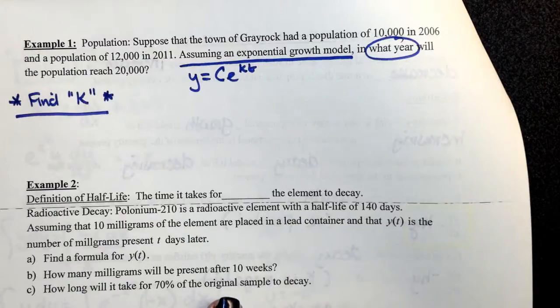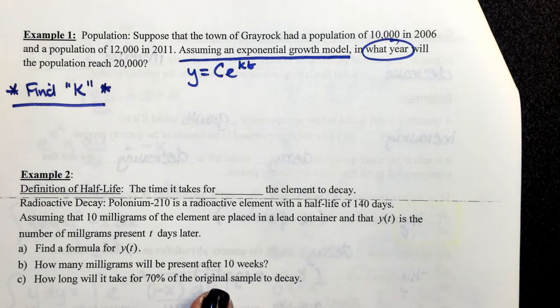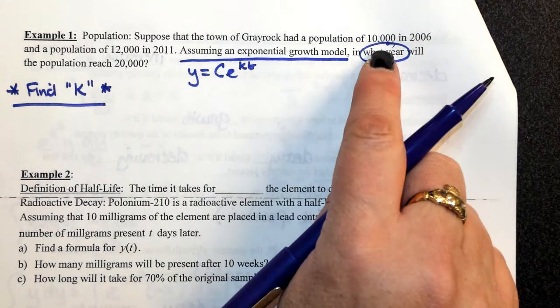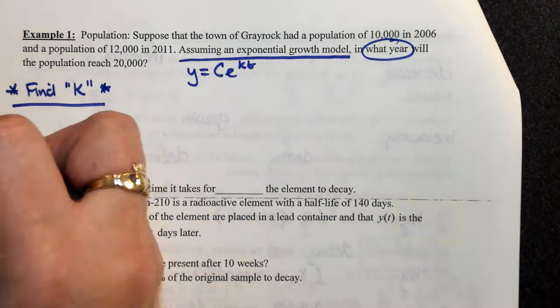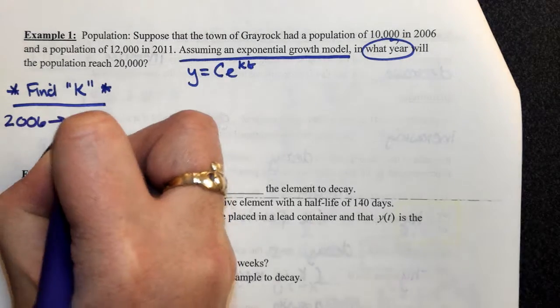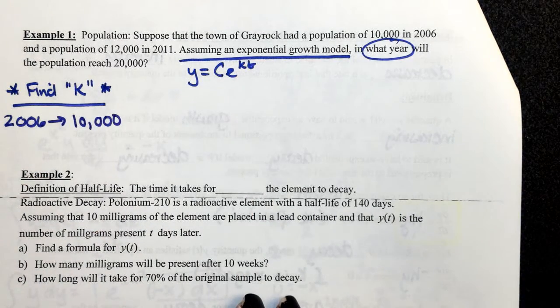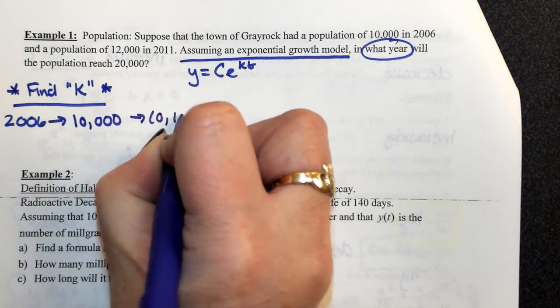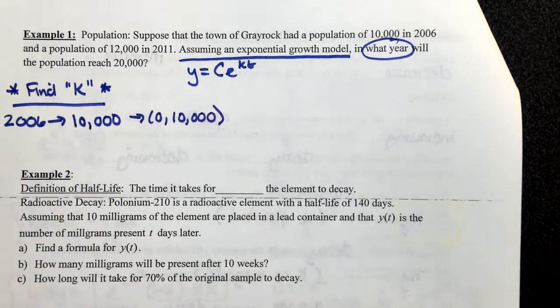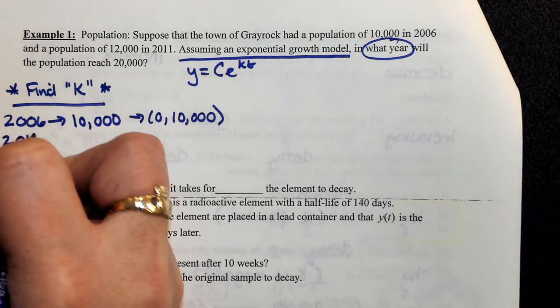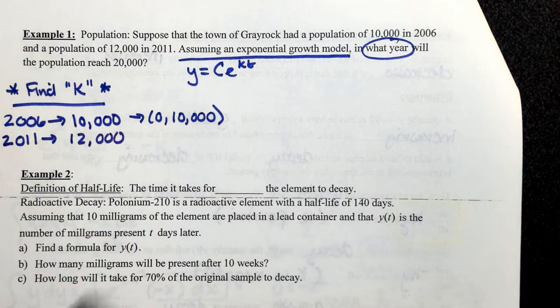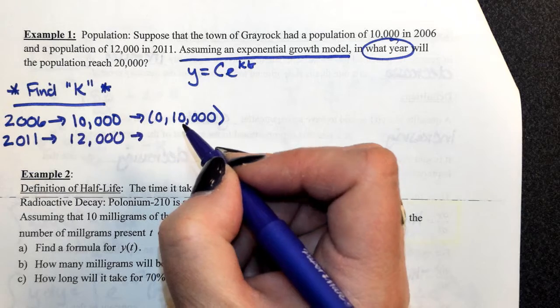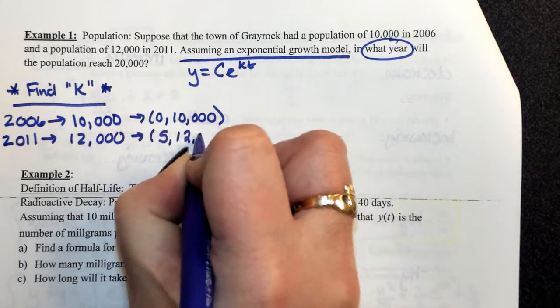So nowhere in this problem does it tell you what that k value is or what your rate of growth or rate of decay is going to be. So this is where you're going to have to use this information given. They're giving me a value of the population in 2006. So in 2006, my population is 10,000. I'm going to call that year 0. So at year 0, my population is 10,000. In 2011, they're telling me my population is 12,000. The difference between 2006 and 2011 is 5. So in year 5, my population is 12,000.